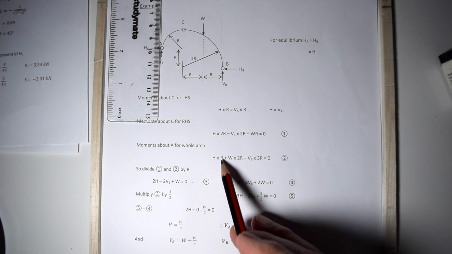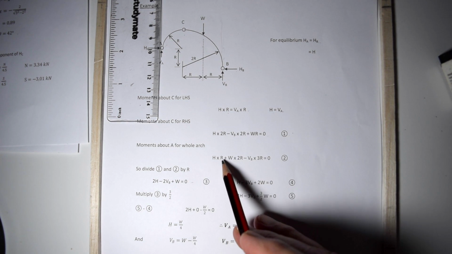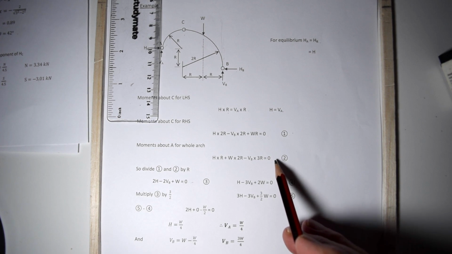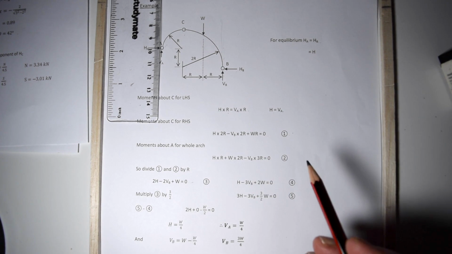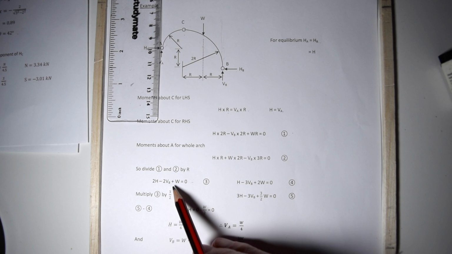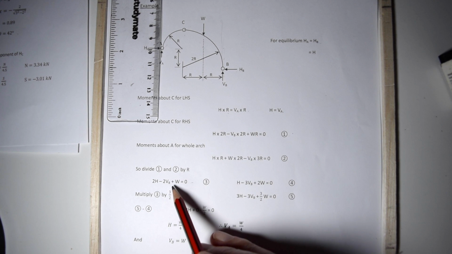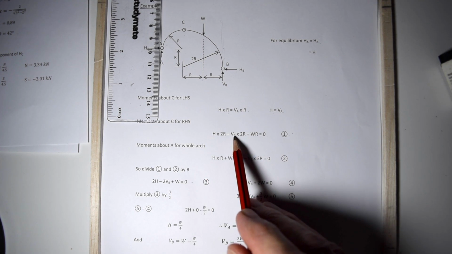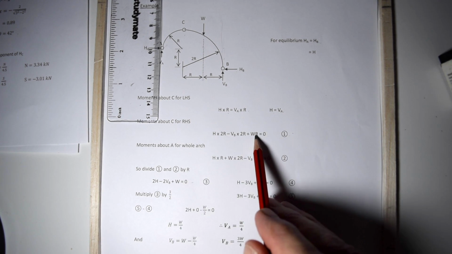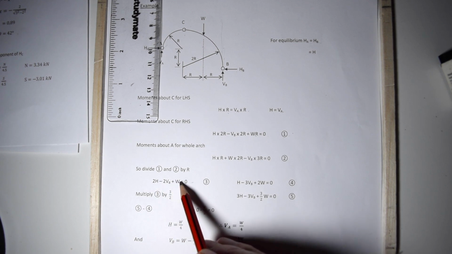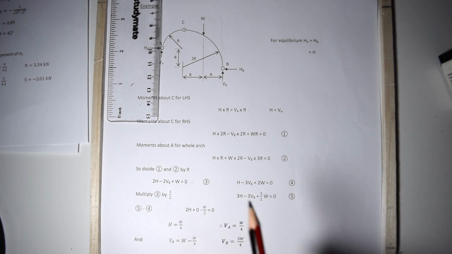Equation 2, we divide the whole thing through by R, which makes it more convenient. There it is rewritten without the R's. That's equation 3, we'll call it.